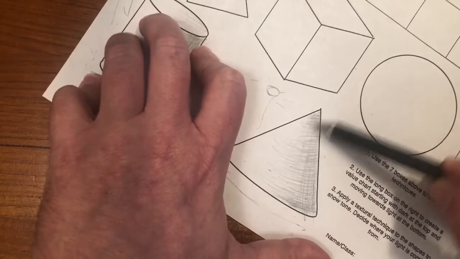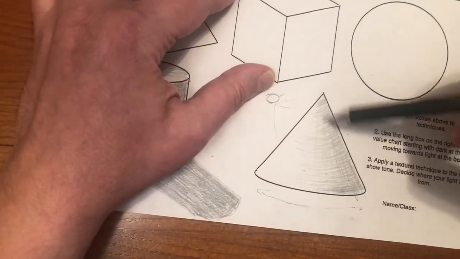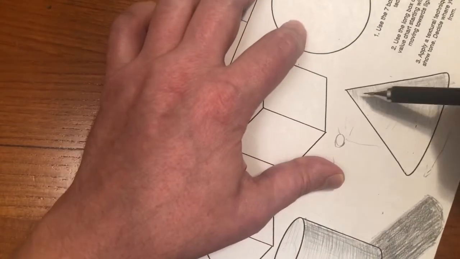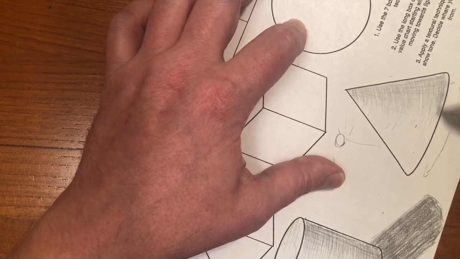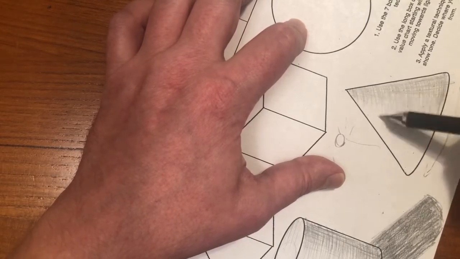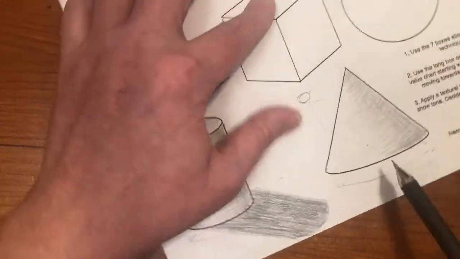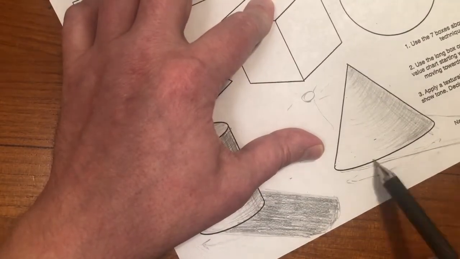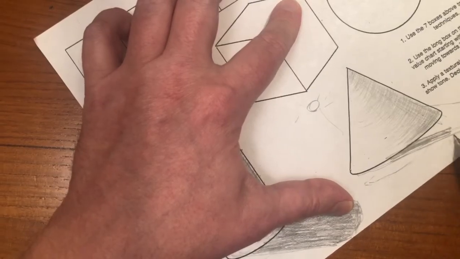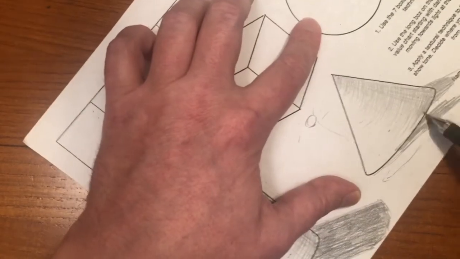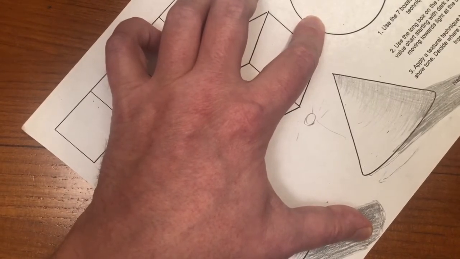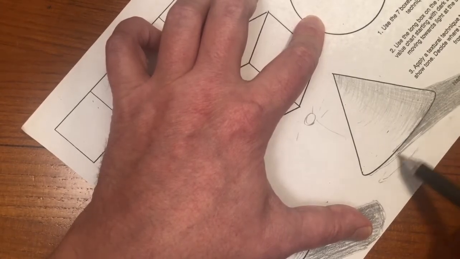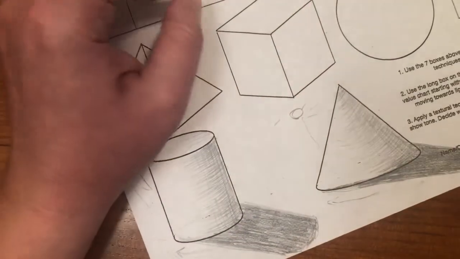Hitting that tip up here. Okay, so that is the cone.